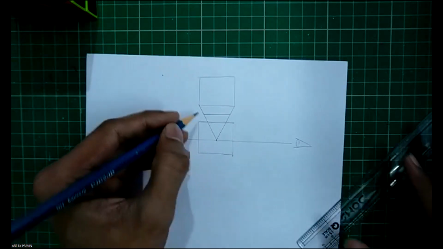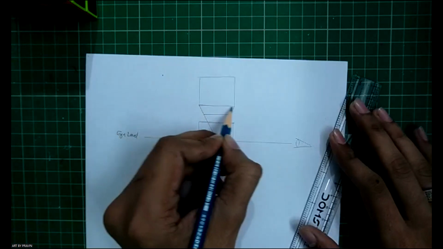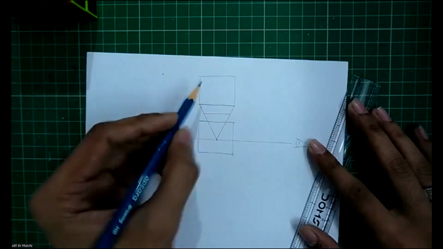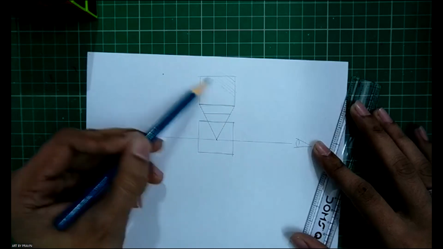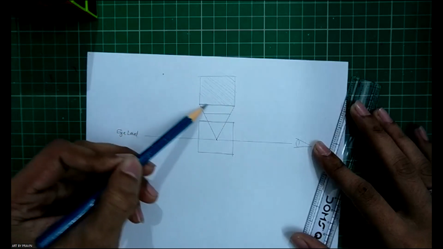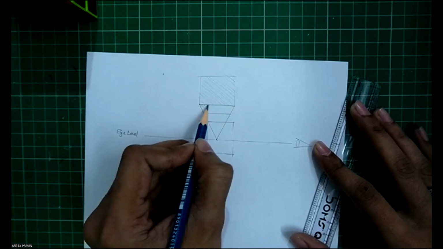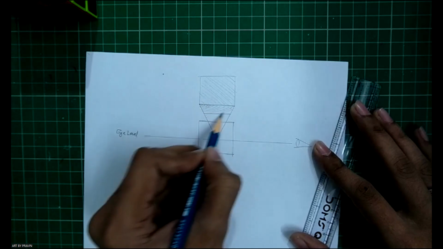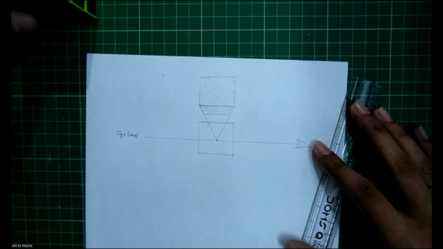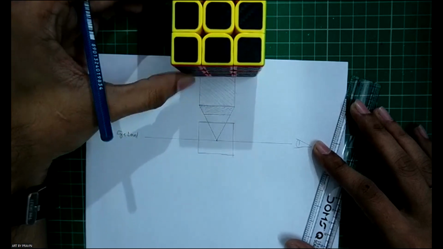But here we have the example of two sides. This is the front one and this is the downside. Like this kind of view.